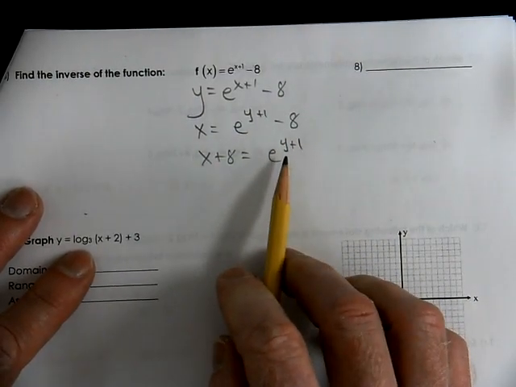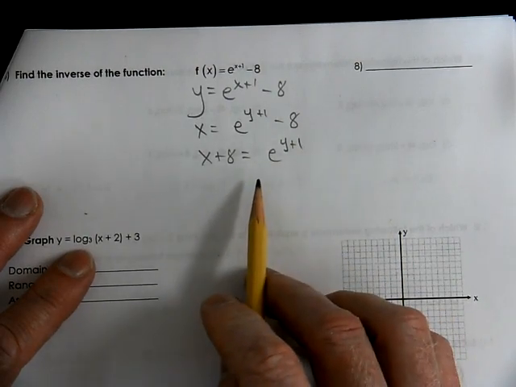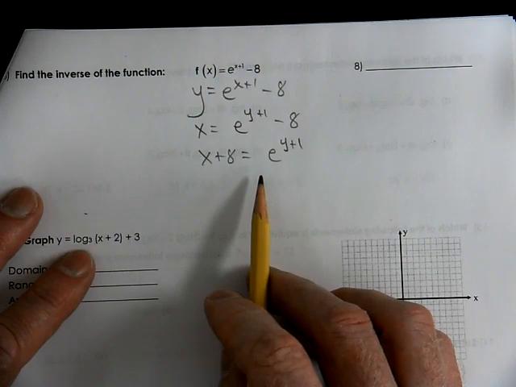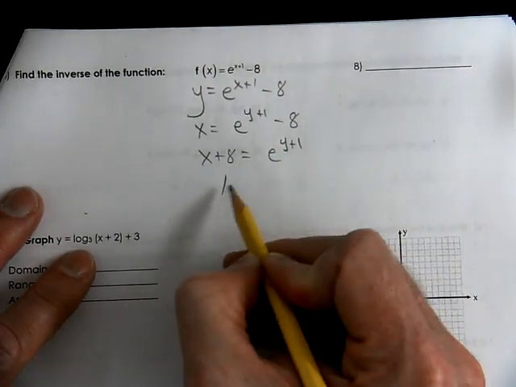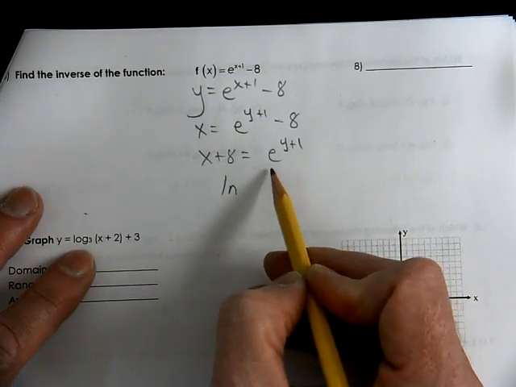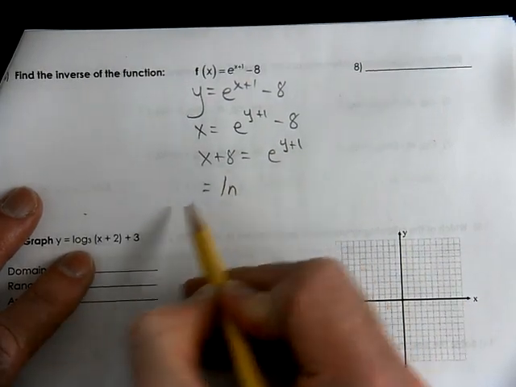So to solve for an exponent, I need to use a logarithm. What logarithm am I going to use? Natural log, ln. So natural log, you know that the logarithm is going to equal the exponent.